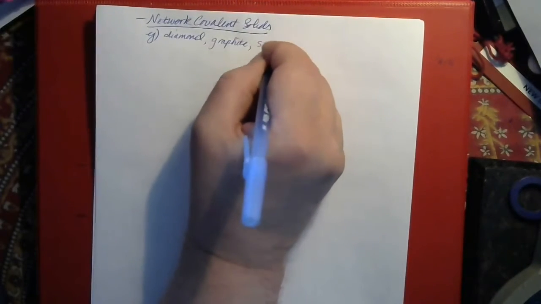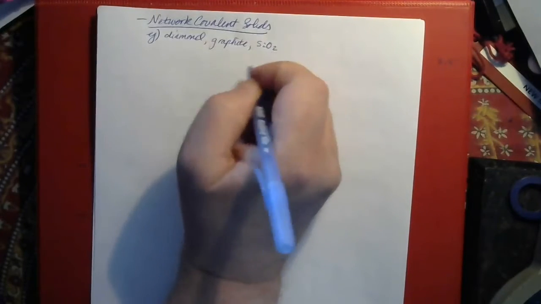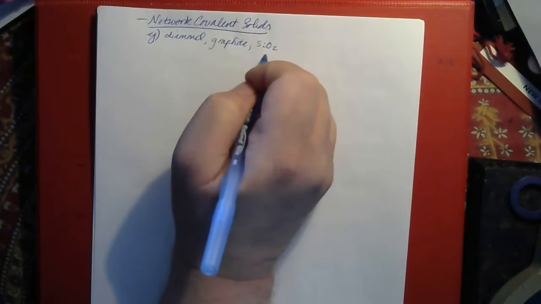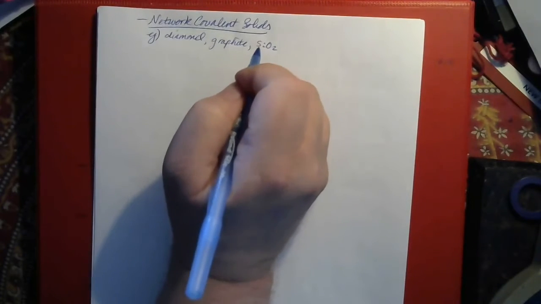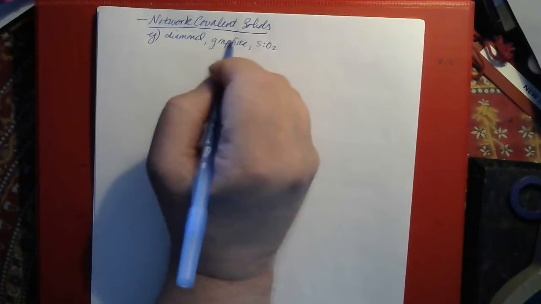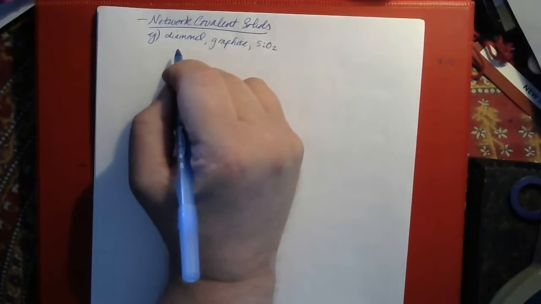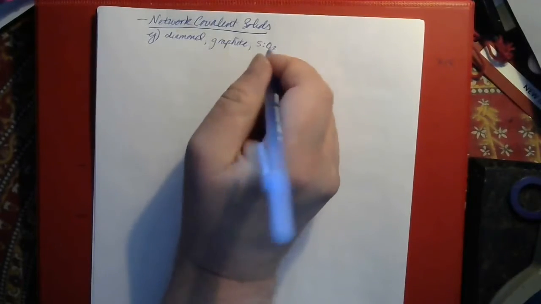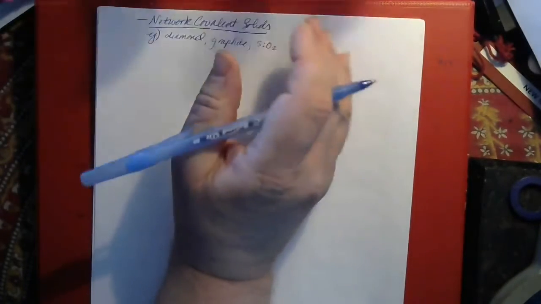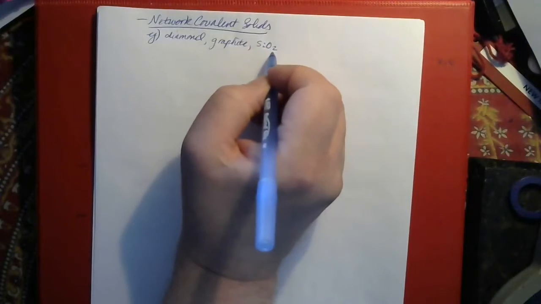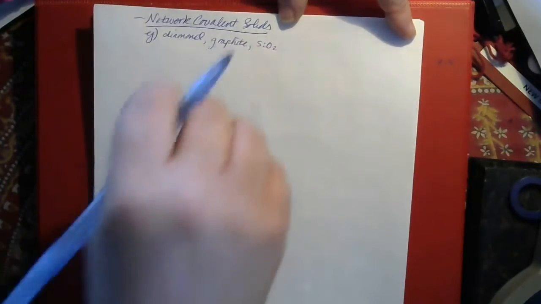And also there's silicon dioxide. The difference is, of course, diamond and graphite both being carbon, those are elements, whereas silicon dioxide is a compound. Only it forms the same type of network covalent solid that carbon does when it's in the form of diamond. So in silicon dioxide, you have a whole bunch of silicon atoms and a whole bunch of oxygen atoms that are all bonded to each other. The ratio just works out to 1 silicon for every 2 oxygens, but it is a three-dimensional network, much like diamond.